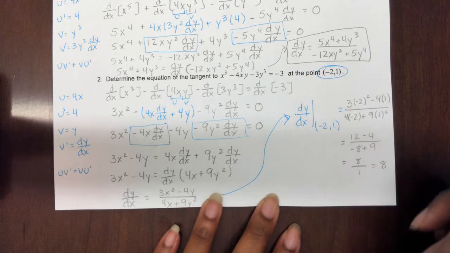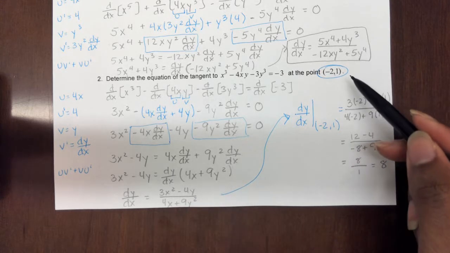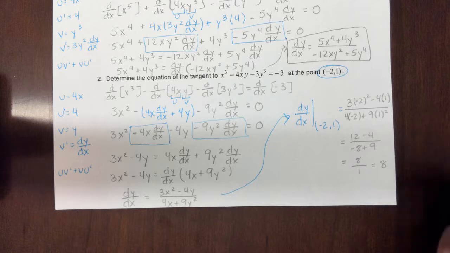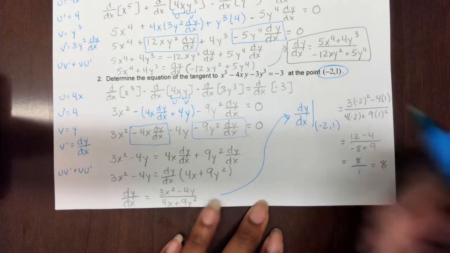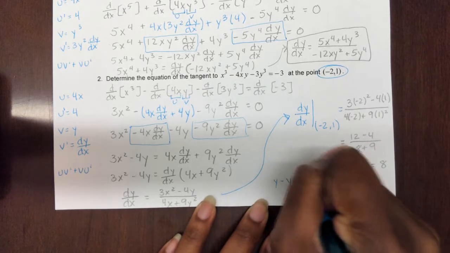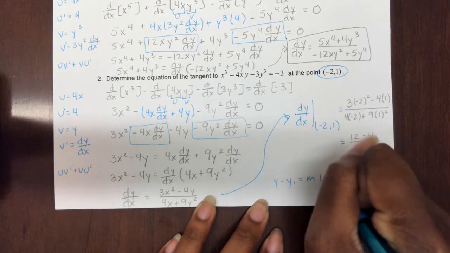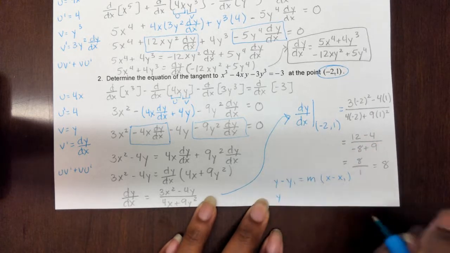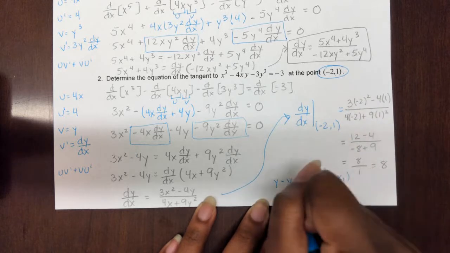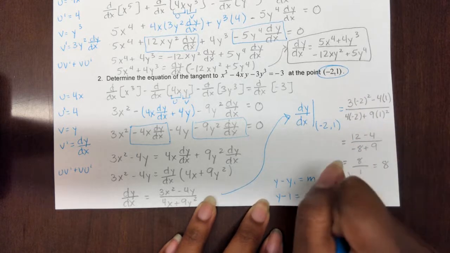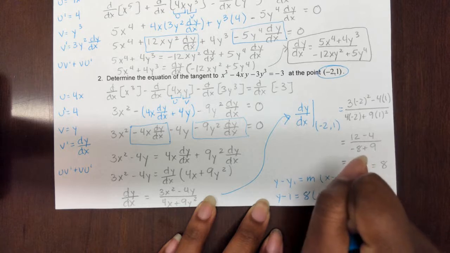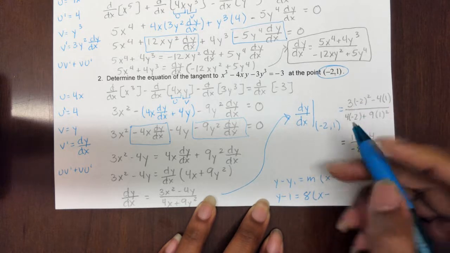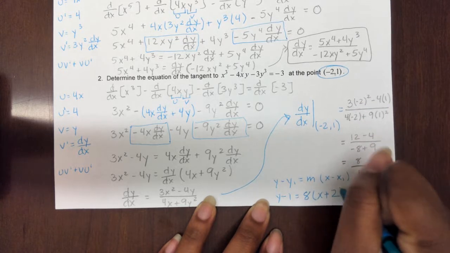So this is my slope at the point negative 2, 1. To write my final equation in y minus y1 equals m times x minus x1, I know y1 is 1, so y minus 1 equals my slope of 8, x minus negative 2, so x plus 2.